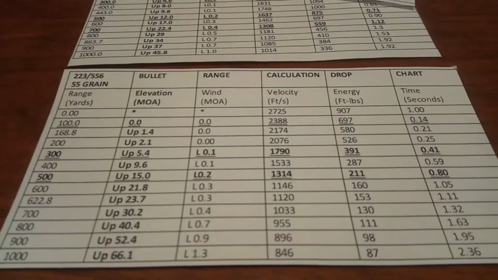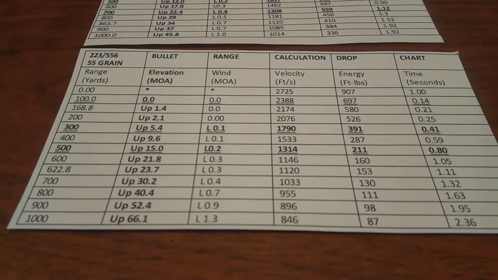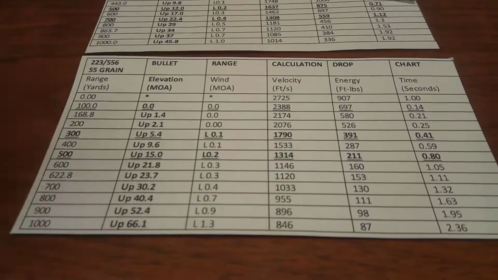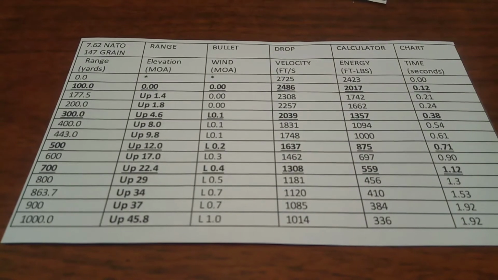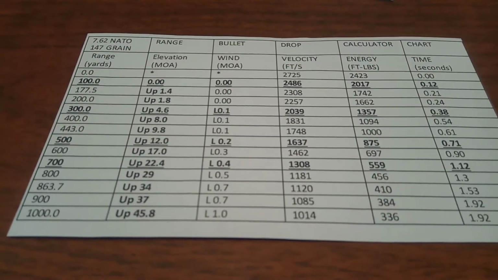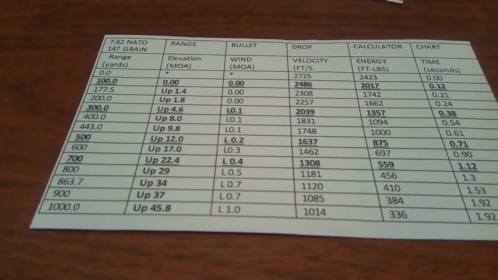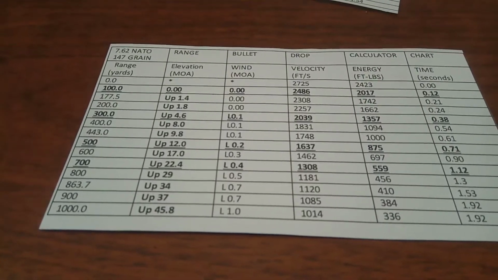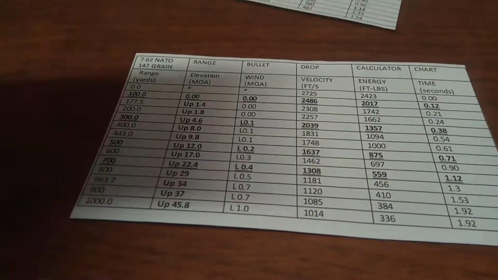If someone wants to screenshot that and just use it, I'll leave that there for a moment. I'll stop moving. You got that one, and you have one for 308. Just a thought: if you have a 270, a 30-30, whatever, and you need to figure out what your bullet drop is at range, make one of these charts.